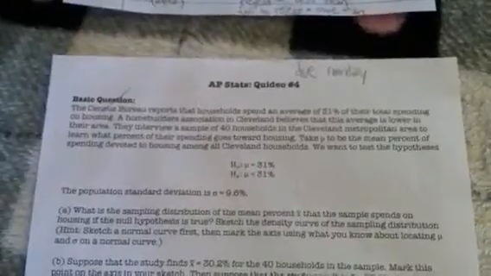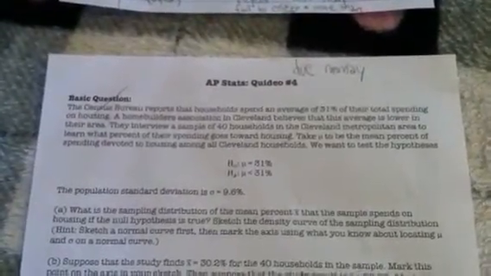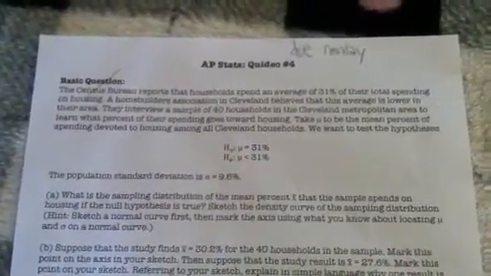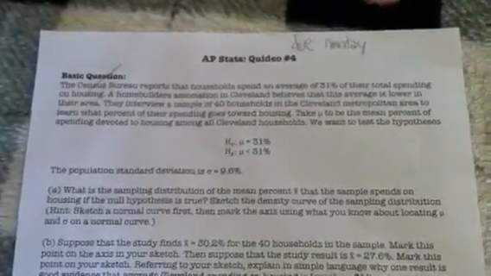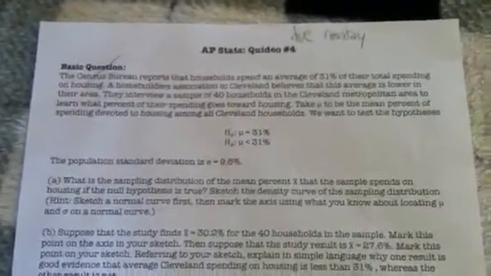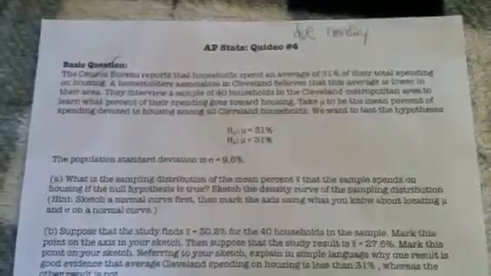So we're talking about the Census Bureau, and it reports that households spend an average of 31% of their total spending on housing. A home builders association in Cleveland believes that this average is lower in their area. They interview a sample of 40 households in the Cleveland metropolitan area to learn what percent of their spending goes toward housing.